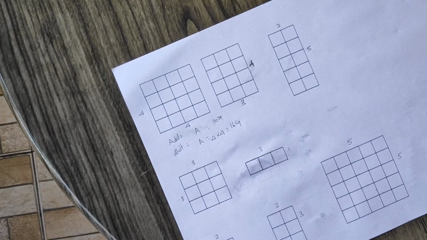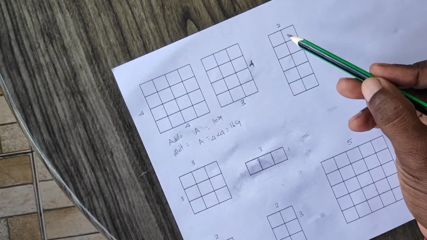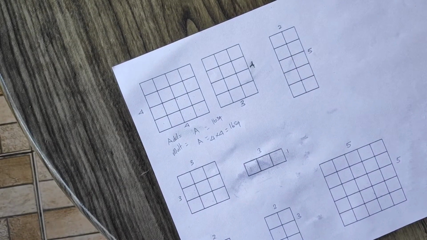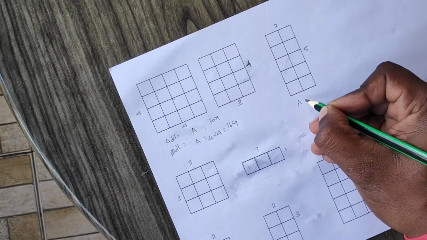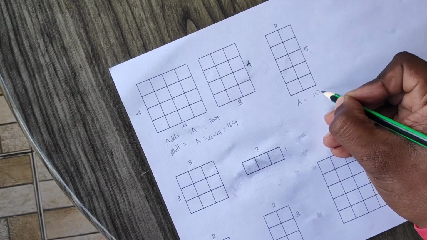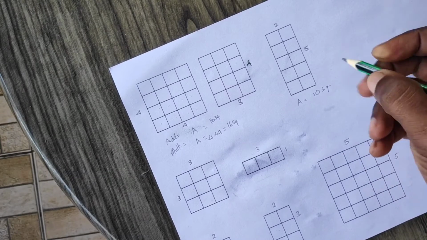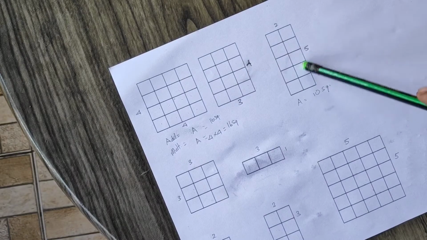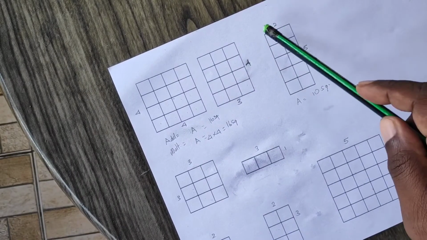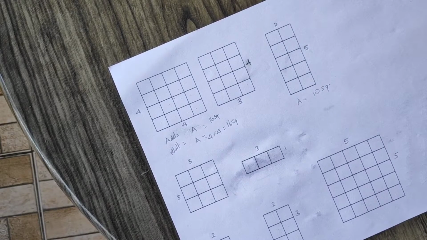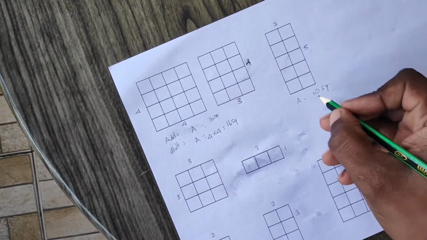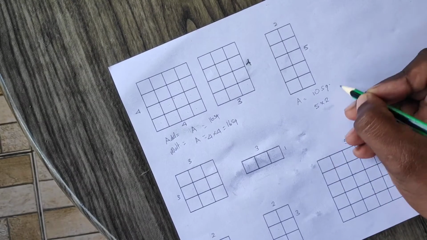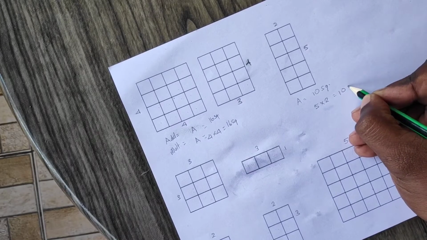Let's move on to our next one. Let's do this one here. Let's add 1, 2, 3, 4, 5, 6, 7, 8, 9, 10. So the area here is equal to 10 squares when we add, right? Let's multiply. Let's see, 1, 2, 3, 4, 5. We have 5 going this way and 2 going this way. So we're multiplying 5 by 2. 5 2's equal 10 squares.